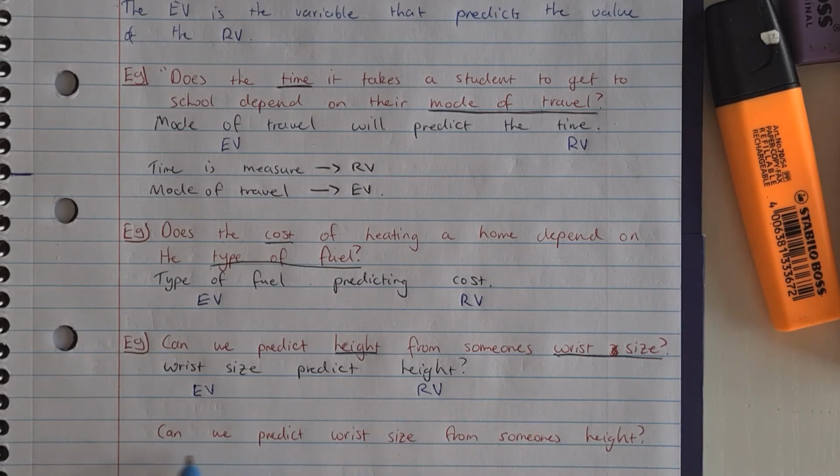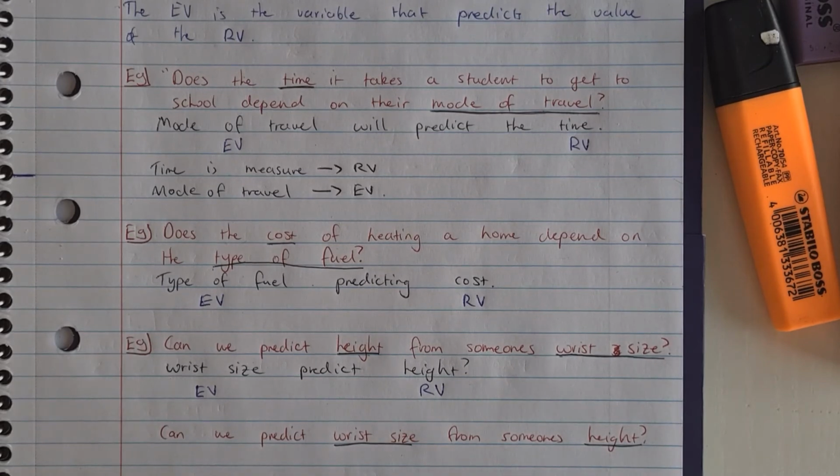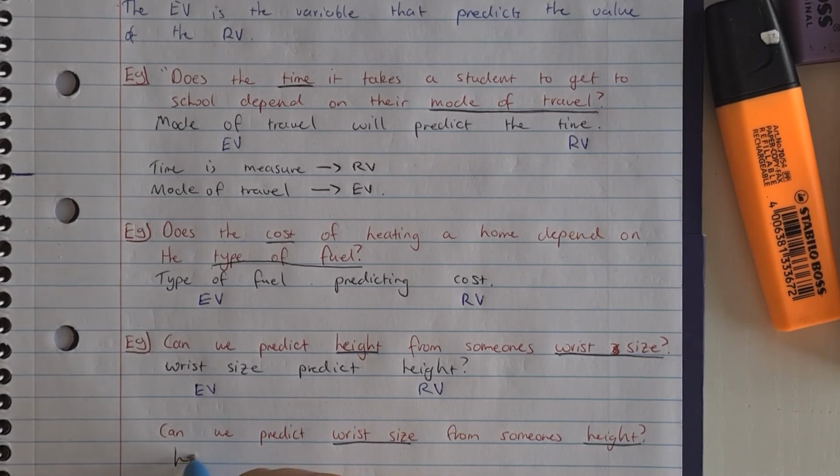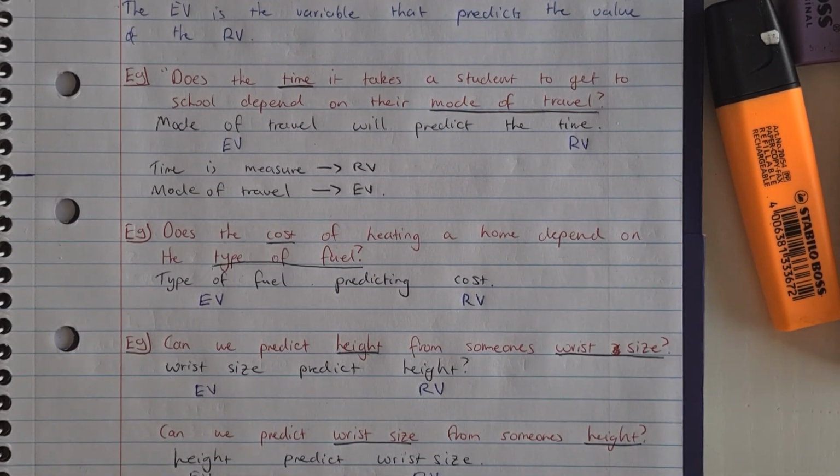Now it is important in these situations to look at how the question is worded, because here we've got, can we predict wrist size from someone's height? We've got the same variables, but because of the way the question's worded, now we're seeing whether someone's height is able to predict their wrist size. Now, the height variable is the predictor, which is the explanatory variable, and the wrist size is the response variable. So it's very important to read the question and try to understand it before you assign these variables.